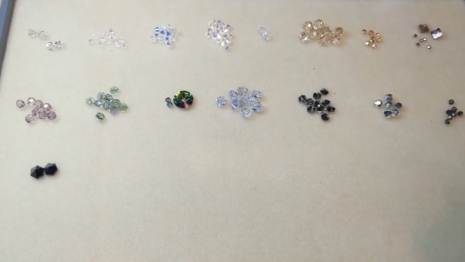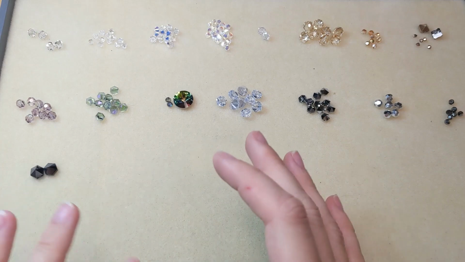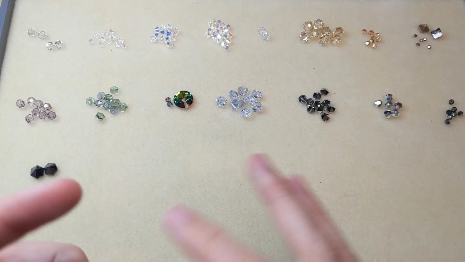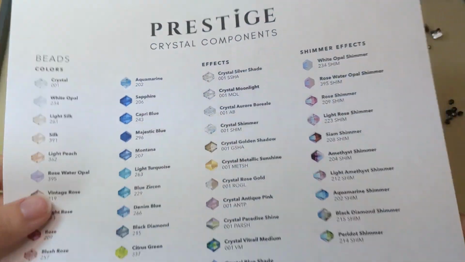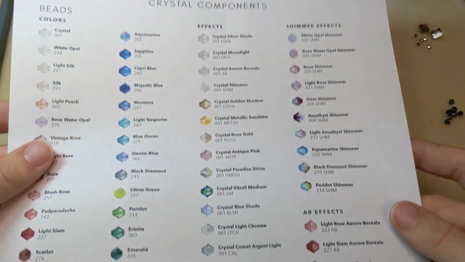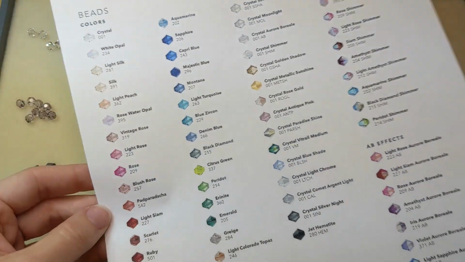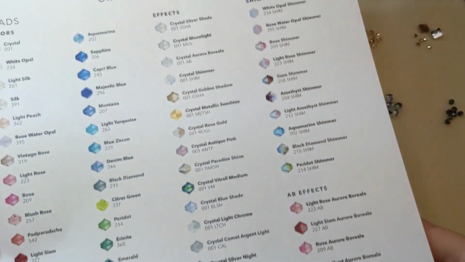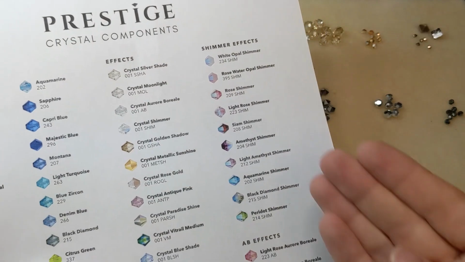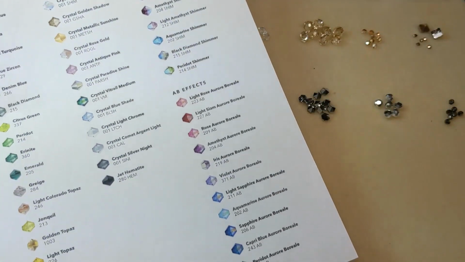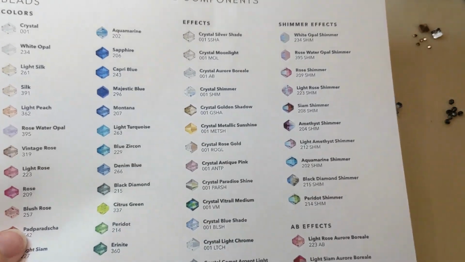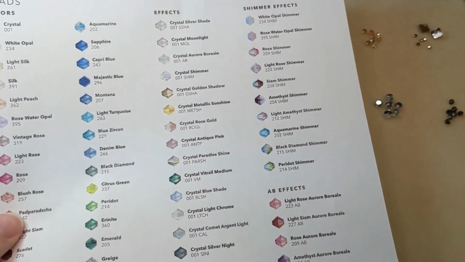Okay, so these are the effects of prestige crystal available. Remember, effects are applied to the crystal color. And we do have this wonderful PDF chart that you can download and print for free that lists all of the beautiful prestige crystal bead colors, effects, and including a little more detail on the shimmer effects and AB effects, but we will get into all of the effects here today.